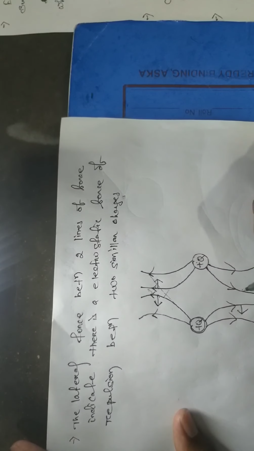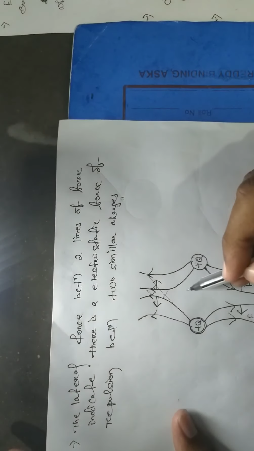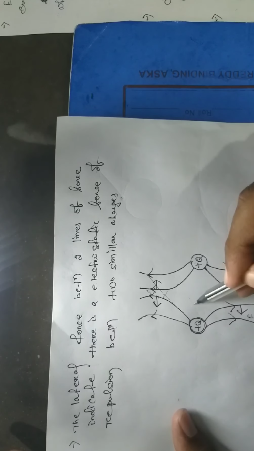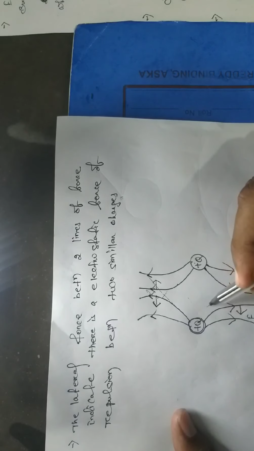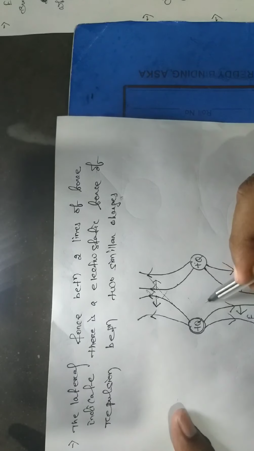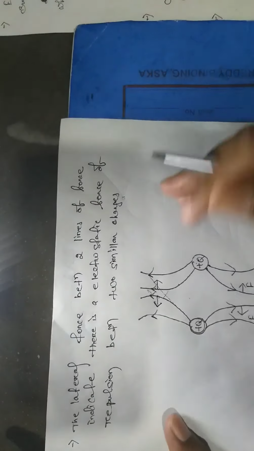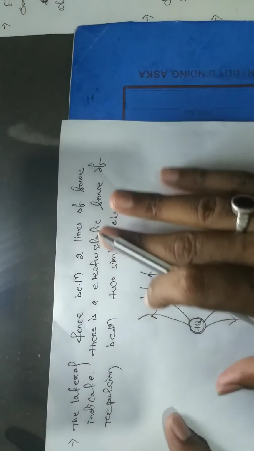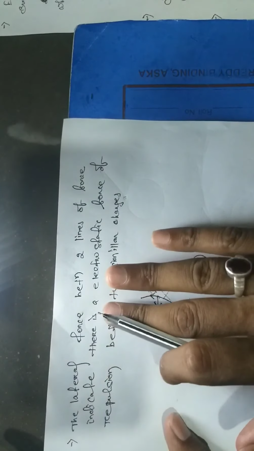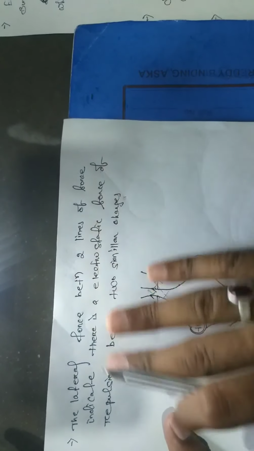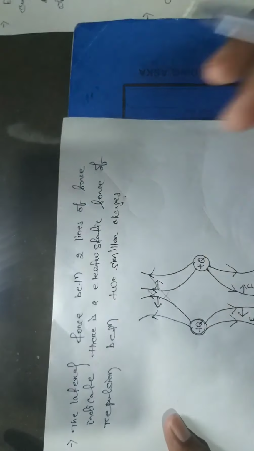And that is the lateral force here. Now there is no electric field between the two charges. In that region there is no electric field or electric field lines. So that is all about the lateral force between two lines of force, which indicates there is an electrostatic force of repulsion between two similar charges.